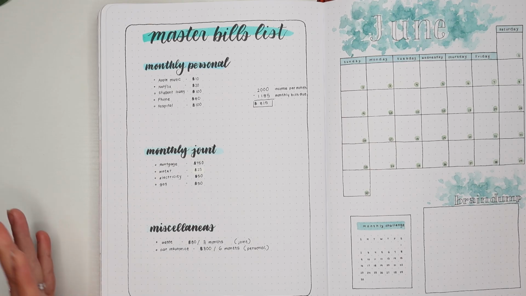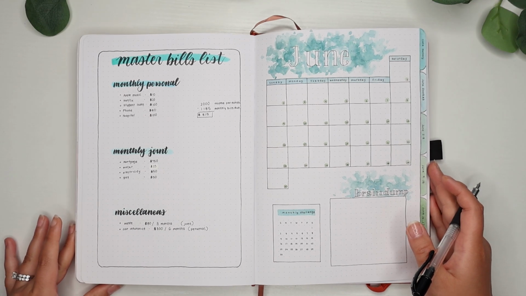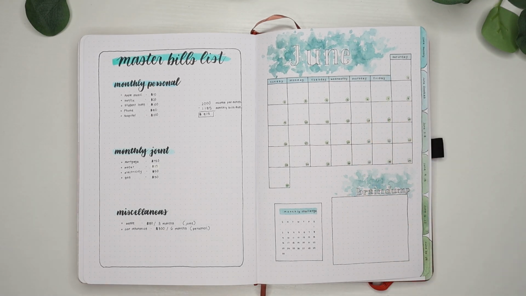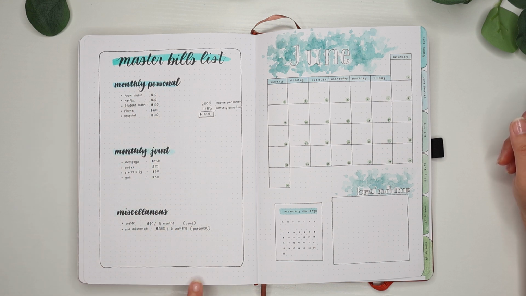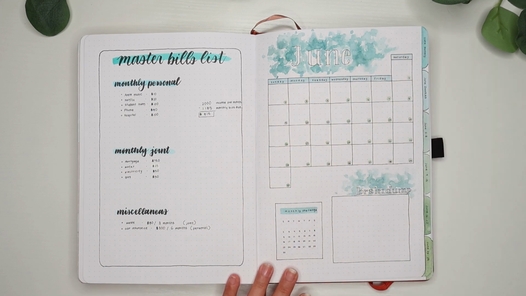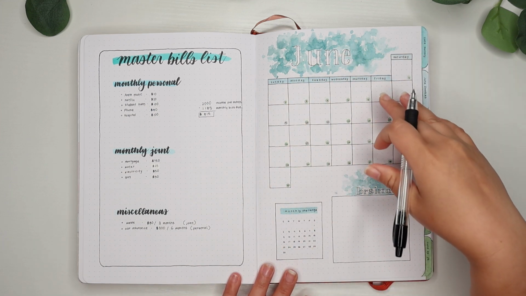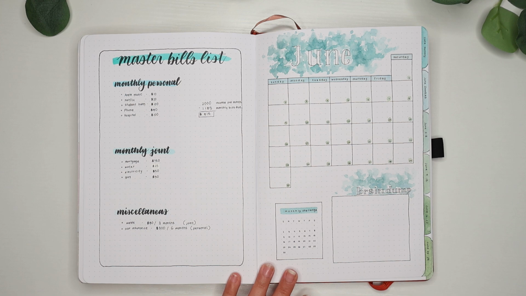But anyway, with that being said, I'm pretty much done with this page. Let's go ahead and incorporate that into how I would use it in my bullet journal. So moving on to the monthly spread. Assuming that this page is in the beginning of your bullet journal, you can flip over to it at the start of every month after you've set up your monthly spread. And this is where you can go ahead and add your bills.